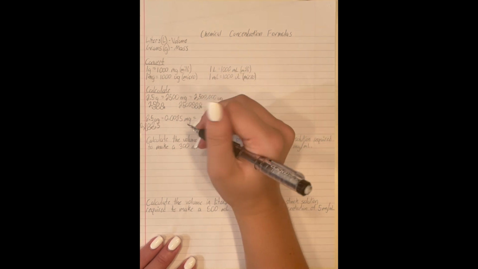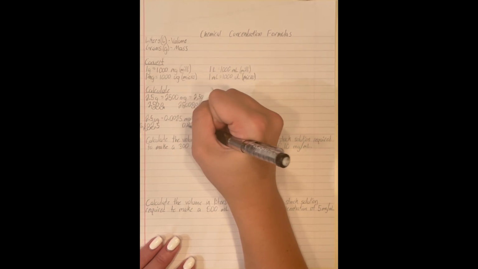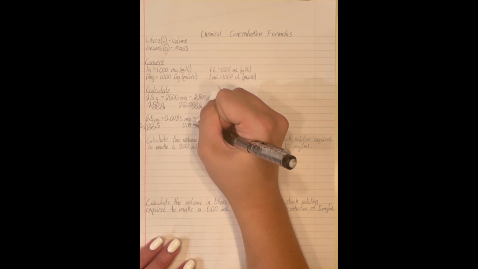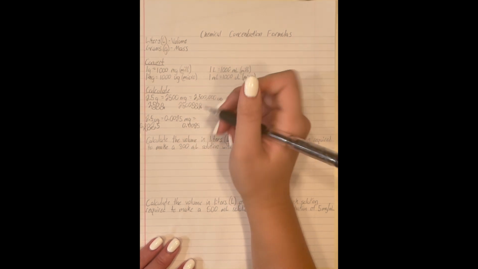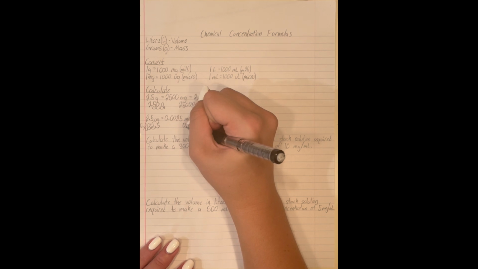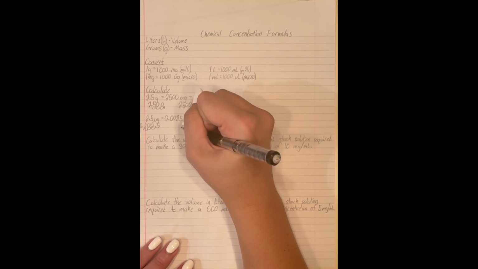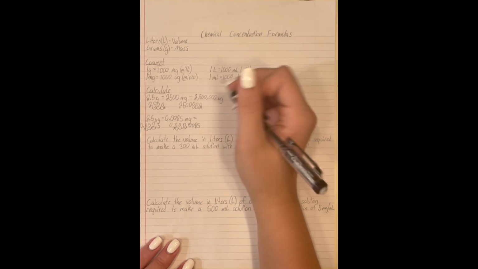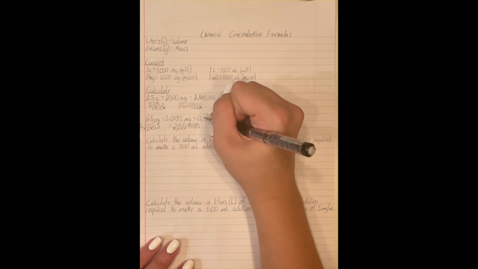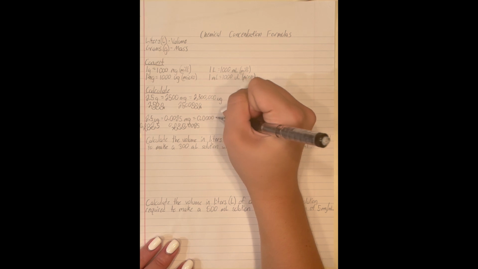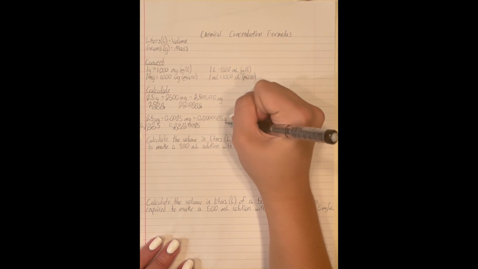And to get to grams, you divide 0.0025 by 1,000. So you move it forward 3 places. And you get 0.000025 grams.